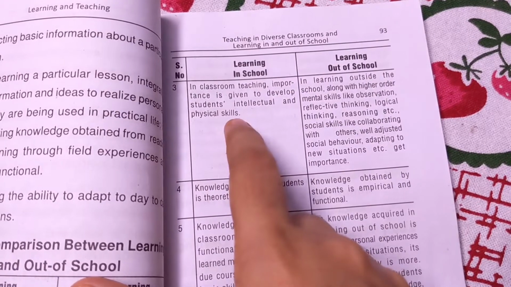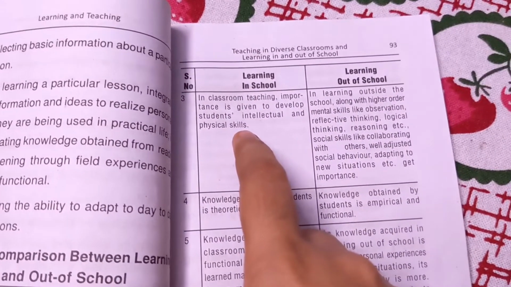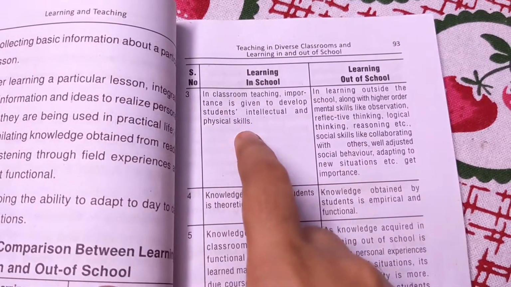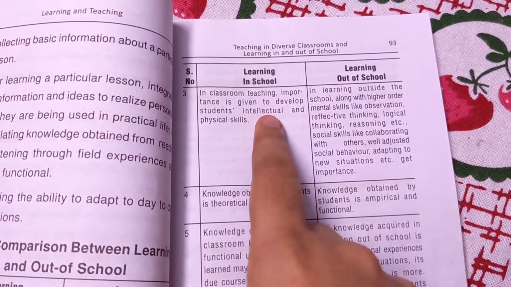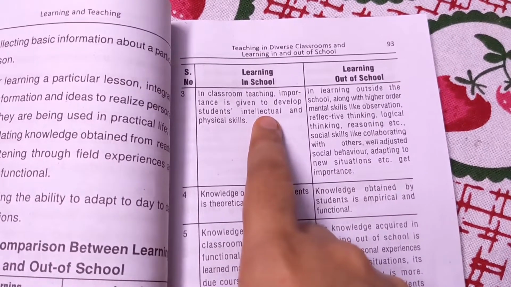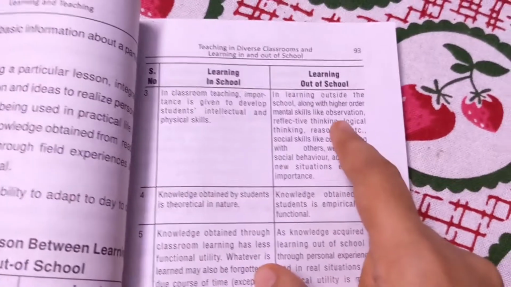Physical skills means you have yoga classes in order to do some physical activities. You have PT period where you do physical activities where you can improve your physical skills. And intellectual skills can also be improvised. The teacher will guide the students on improving these two skills. Next, learning out of school.